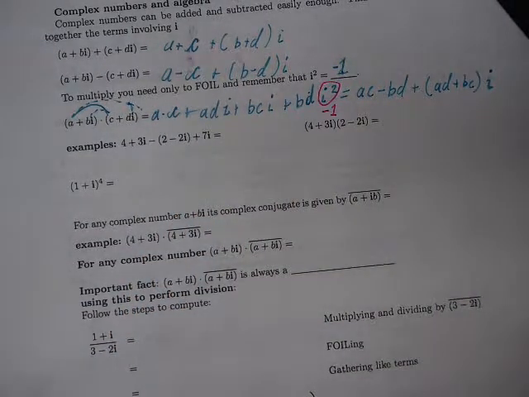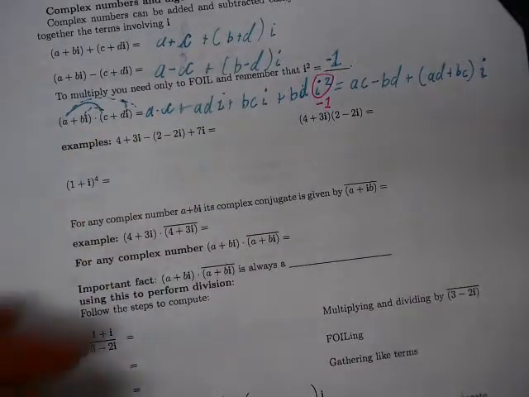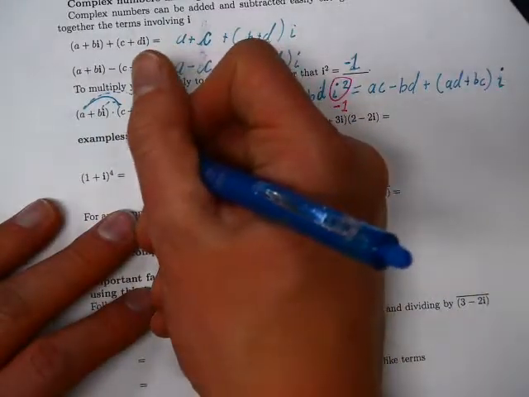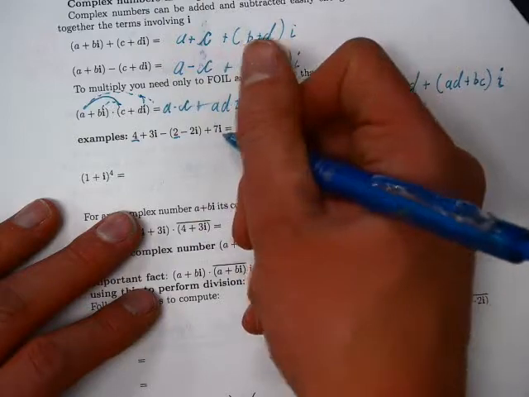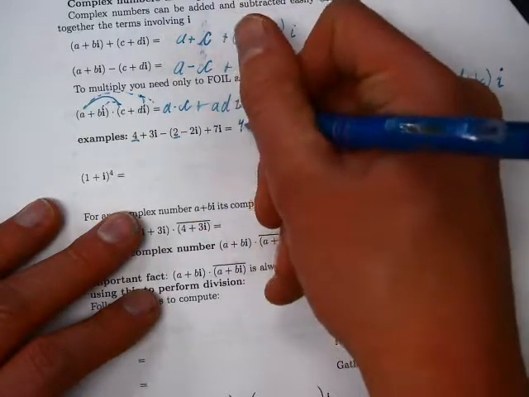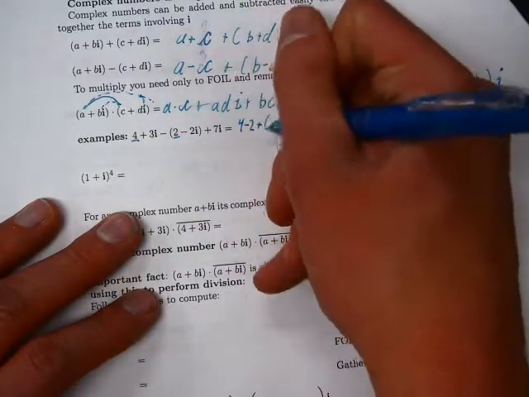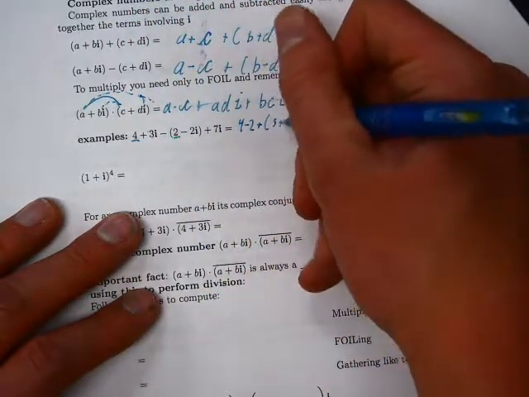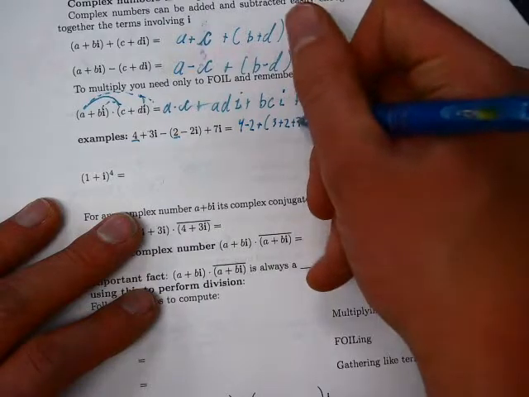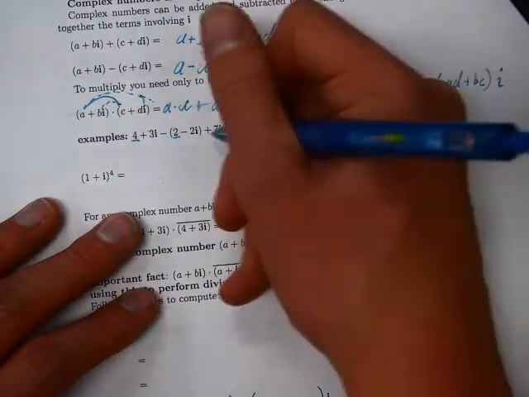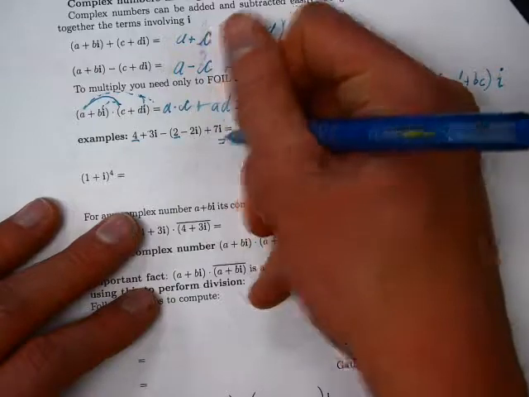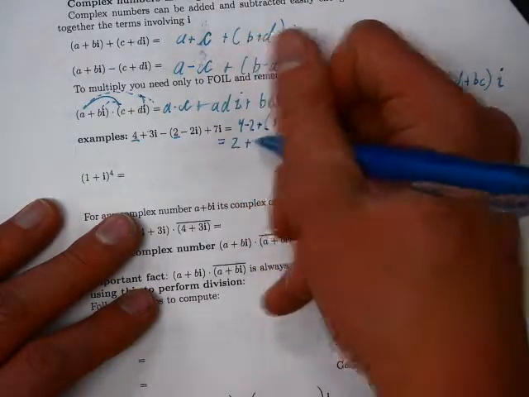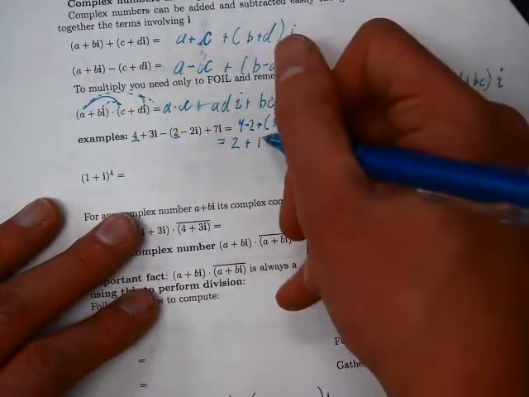Nice, so let's just see this in practice. Let's add and subtract and multiply some things. So let's start by, I don't know, doing some addition and subtraction. So remember, you just do this term-wise. So I see 4 minus 2 in the real part, plus 3 minus 2i, so 3 plus 2i, plus 7, all that multiplied by i, which, of course, goodness, simplifies down to, I guess, just 2 plus 5, 12i.